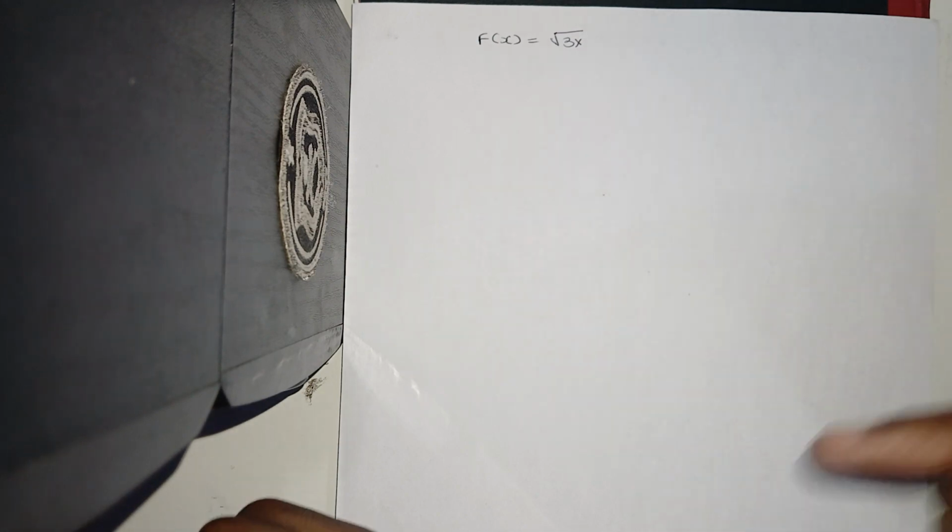Today's lesson is actually about using first principle on tricky equations like the square root of something. Imagine you were taught nice things like x to the power 2, x to the power 3. That is solvable. But now they are giving you another equation that is so tiring. They're saying f of x is equal to root of 3x, and use first principle to derive this. What is it that you have to do with this?